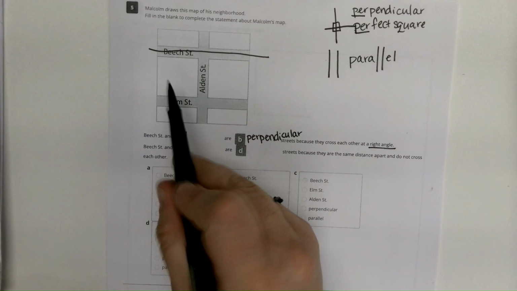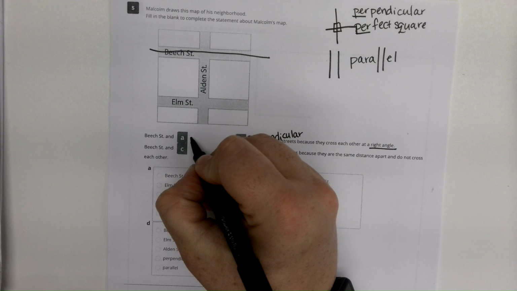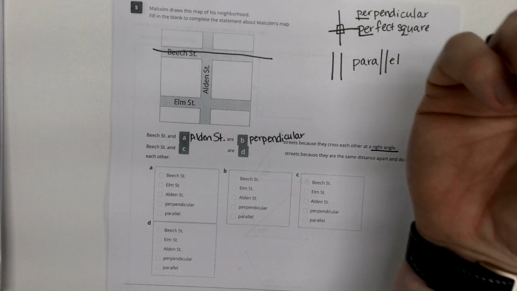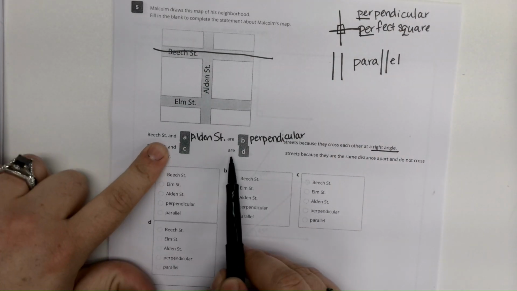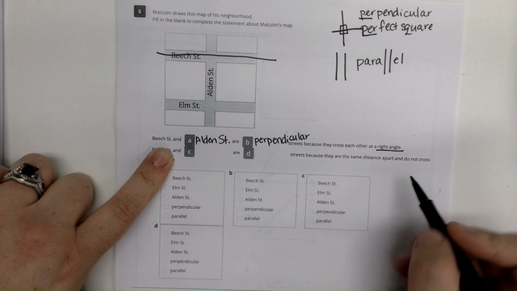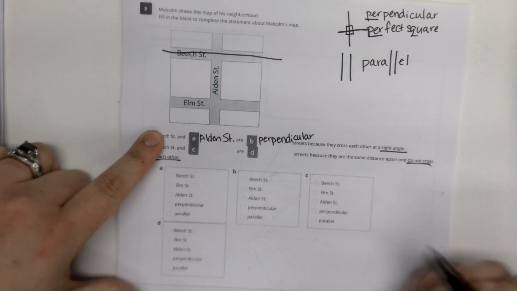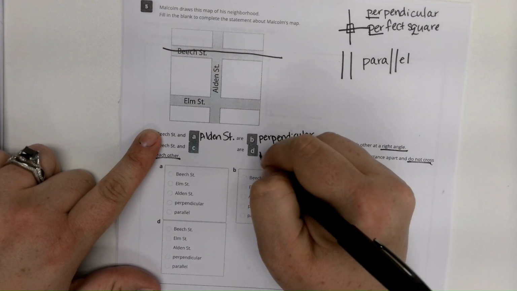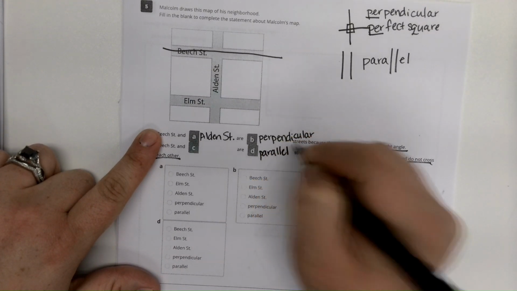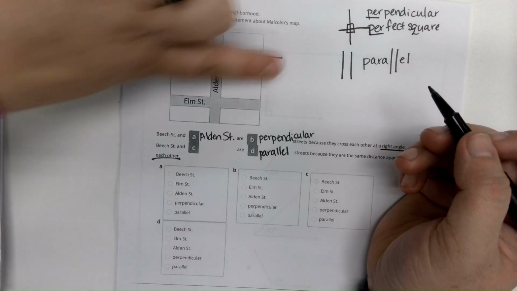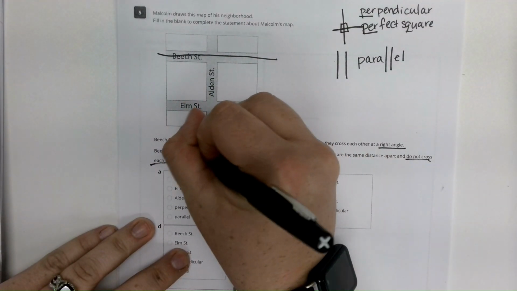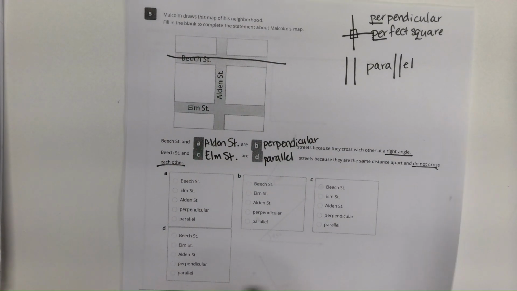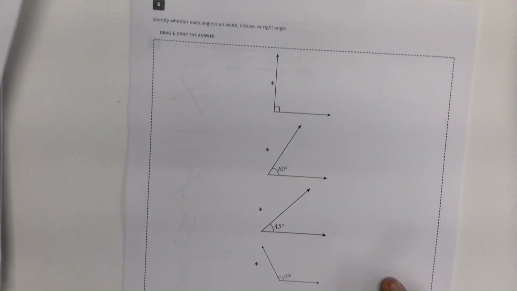And the street that is perpendicular to Beach Street is Alden Street. Beach and Elm are parallel because they are the same distance apart and do not cross each other. So they run side by side but never touch. We know that means parallel. And what runs parallel to Beach Street would be Elm Street. Okay, not too bad. Just gotta pay attention to what we're thinking about.